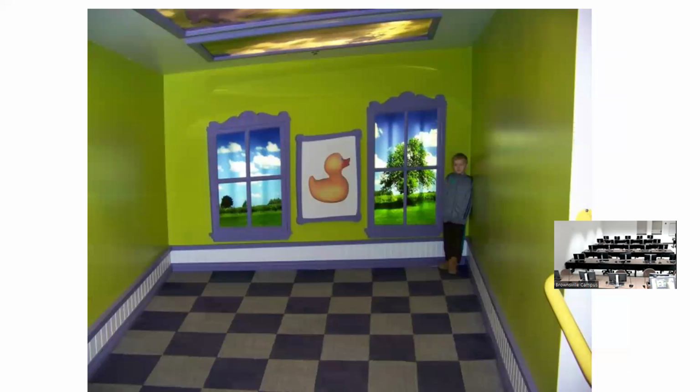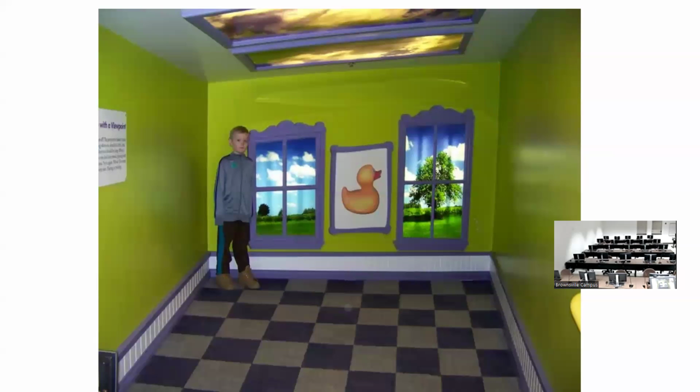But let's look at the next one. This is the visual game, the visual deception, we can say, right? So as you can see here, this kid looks very small in this image. But in this image, he looks very big. Look at the difference between the first one and the second.